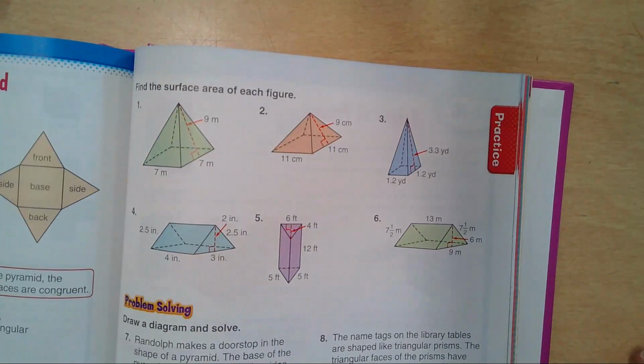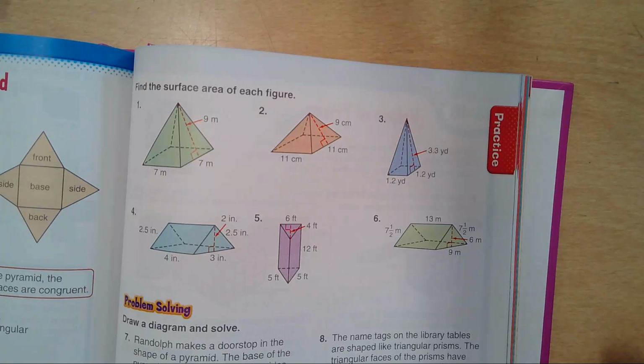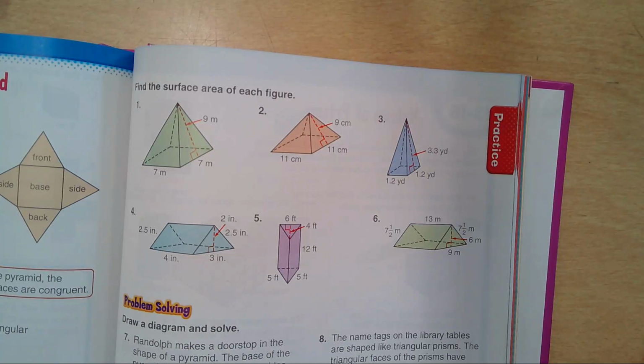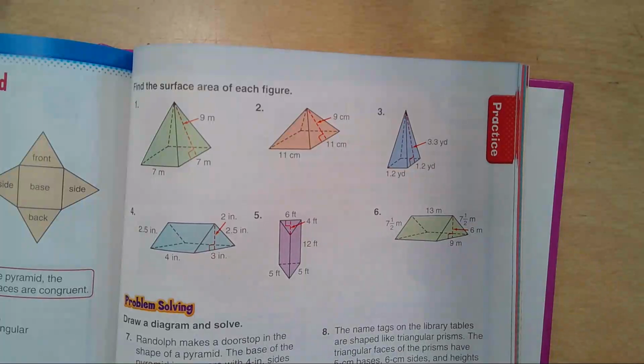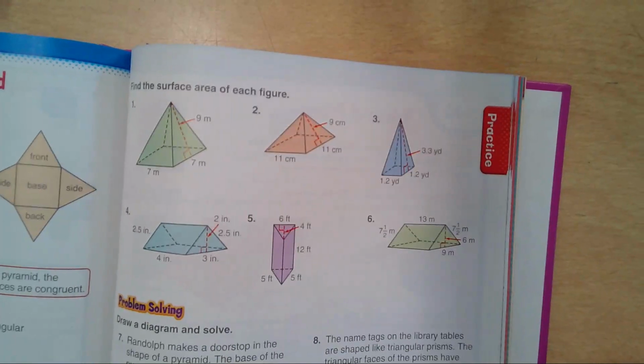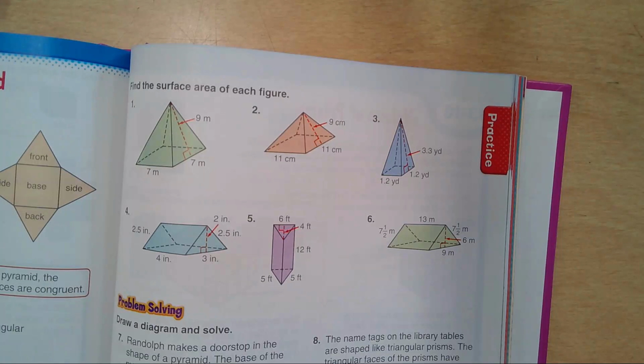Now, you can go about solving these any way, but once again, I need to find the area of all 5 of these things. And then basically the sum of this triangle, this rectangle, rectangle, rectangle, that's my surface area. So the sum of all 5 of those polygons, some are triangles and some are rectangles, added together. Let's start with the base, which is a triangle.